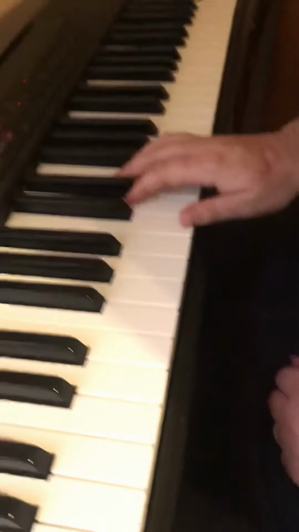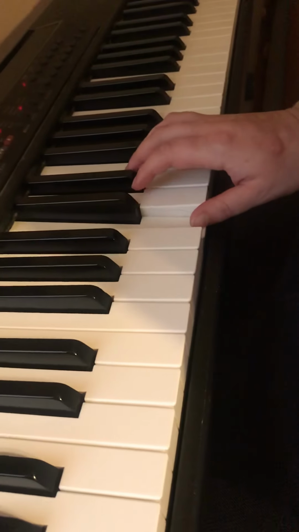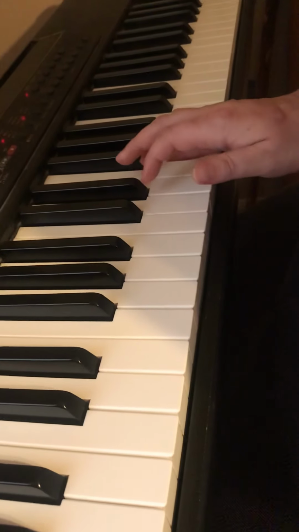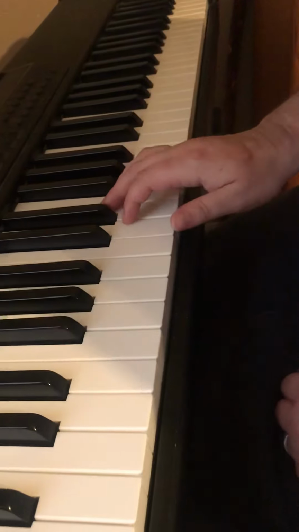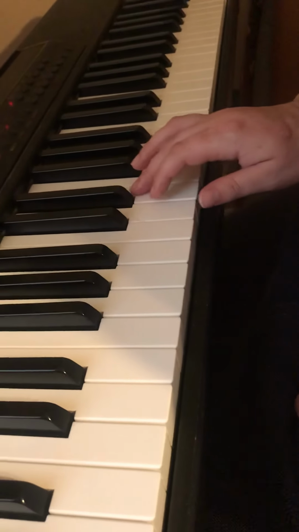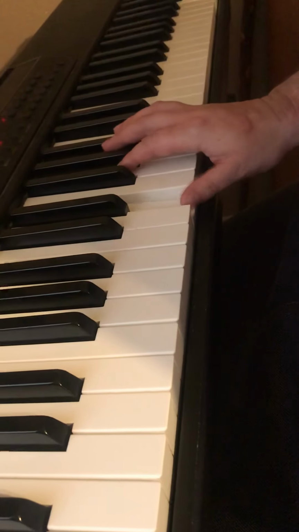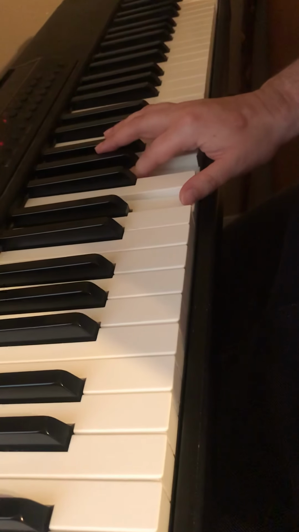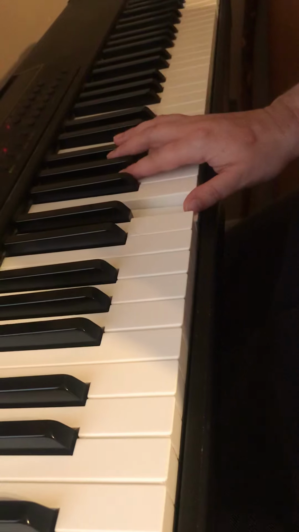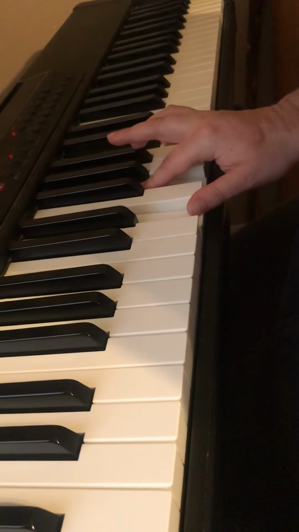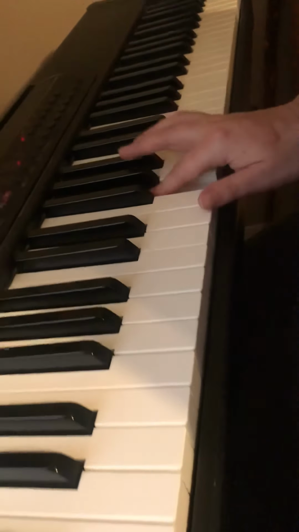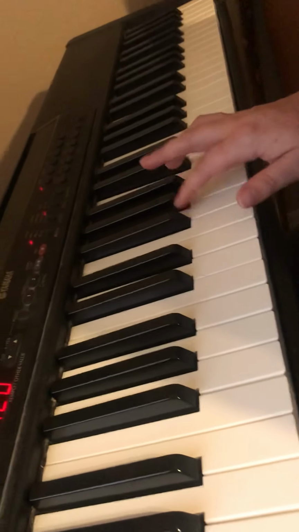Let's just say this is a tenor, this is alto, this is soprano. So when we flip, the tenor sings this note, the soprano sings this note, and the alto sings this note, and the soprano sings the highest.